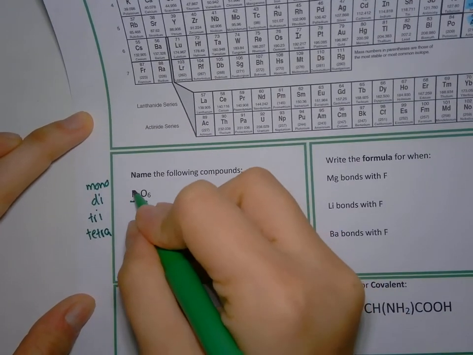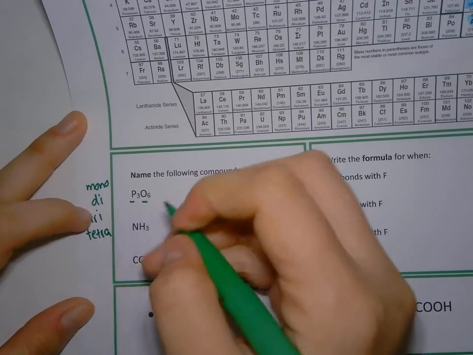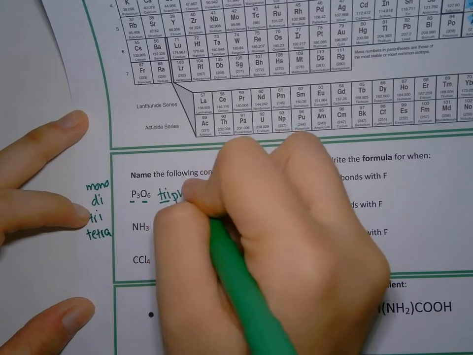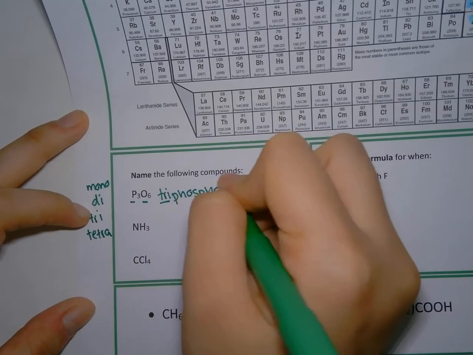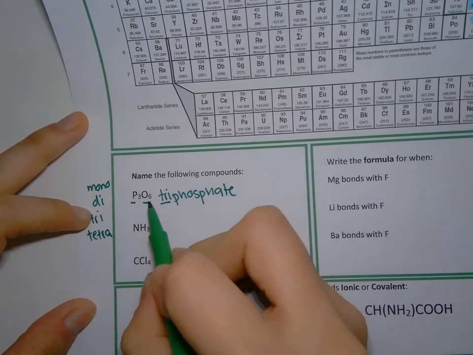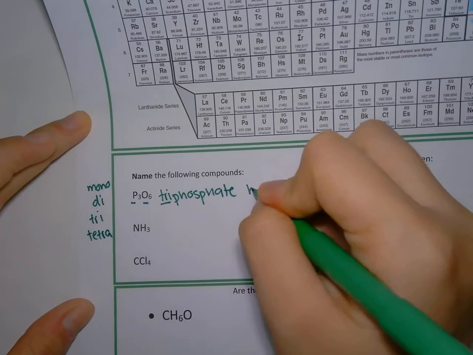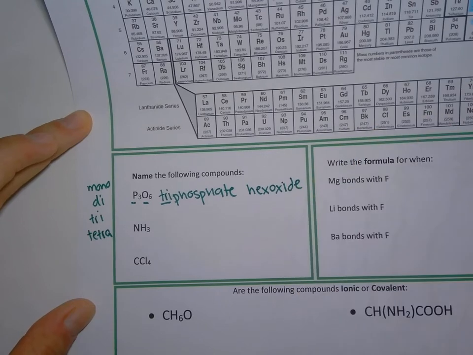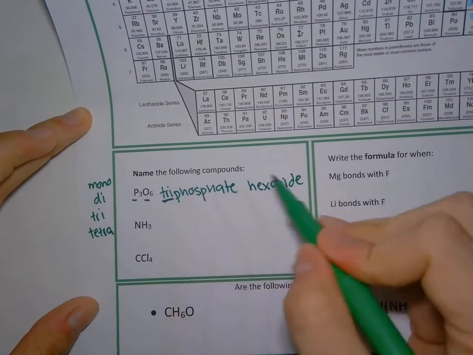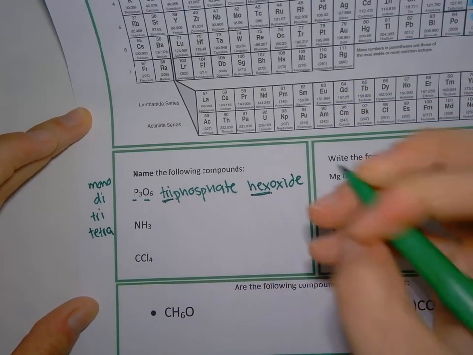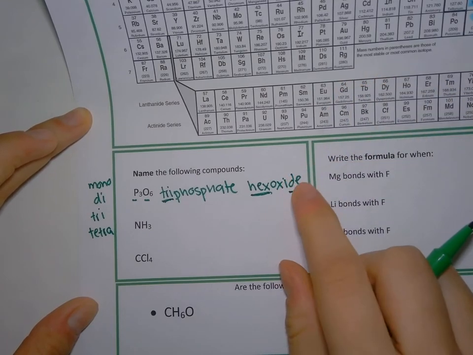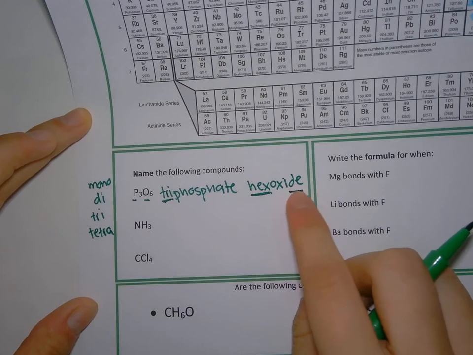So the first element has a 3, that means I have to use tri, so triphosphorus. And the second element has 6, and that is hexoxide. Keep in mind, I am using my prefixes, and I'm also ending the nonmetal, the second element, in ide, IDE.